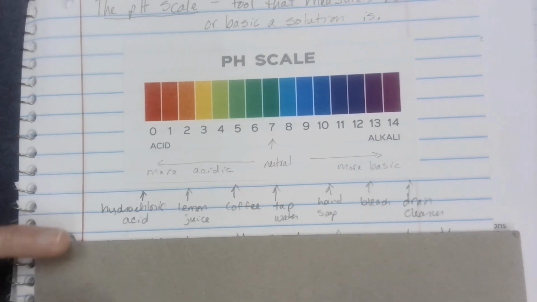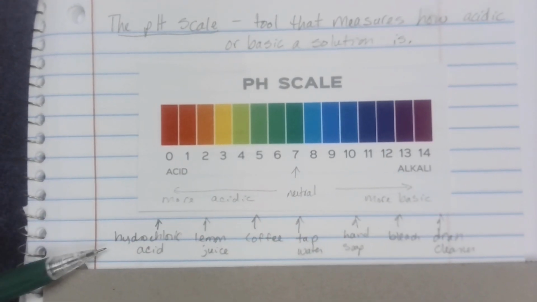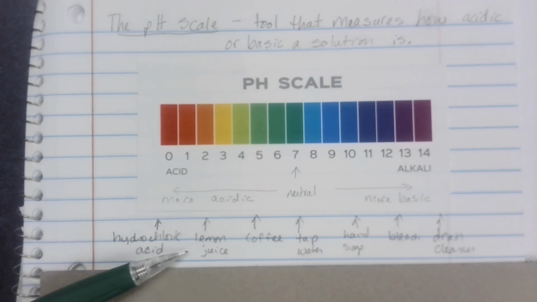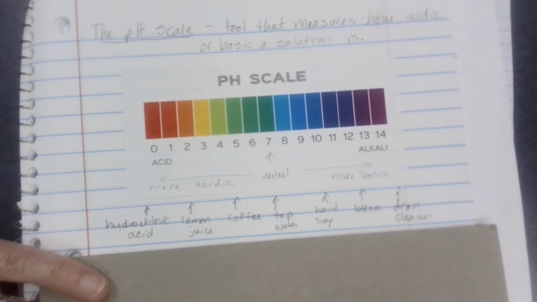Here's a few examples of substances and their pH. Hydrochloric acid is very acidic. It's usually around 0 to 1, pH of 0 to 1. Lemon juice usually has a pH of 2. Coffee has a pH of about 5. Tap water tends to be somewhere between 6 or 7. Hand soap that we use tends to have a pH of 10. Bleach has a pH of around 12 to 13, and drain cleaner can be anywhere from 13 to 14 in their pH.